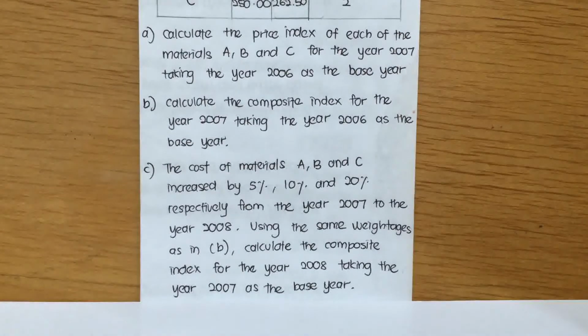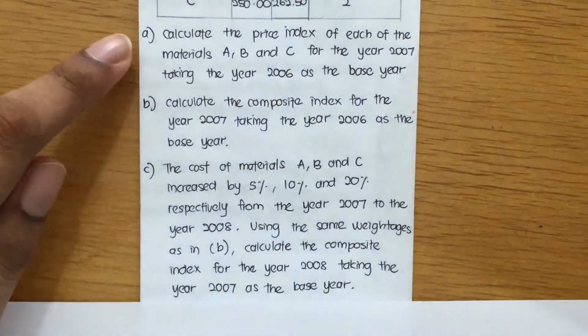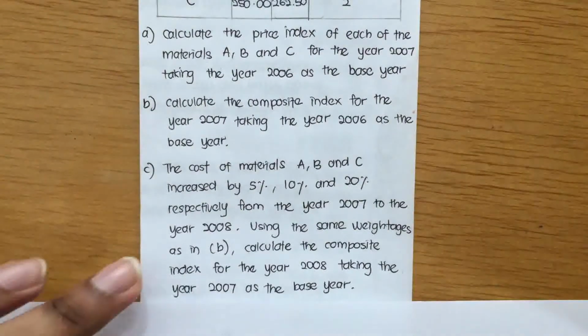I hope you will attempt this question in the future. If you could manage to solve this question, well done. But if you can't solve this question, no worries. I'm going to show you the step-by-step working and the solutions now. Without further delay, let us start to discuss the question for part A, part B and part C.